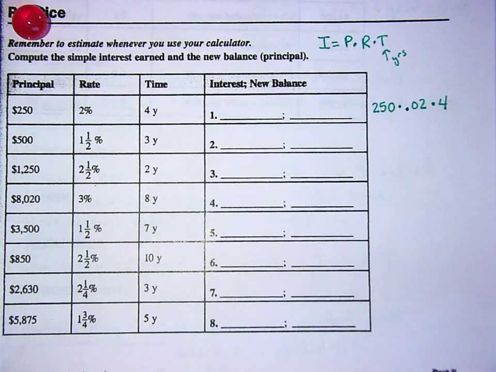Wouldn't you also do just 2% times 4, and then you can just do 250 times 0.08? Yeah. Because you get 2% per year, so you get 8% overall. Yeah, it doesn't matter the order in which you do it. Just like multiplying doesn't matter what order, just like adding doesn't matter what order you do it. Division does and subtraction does.